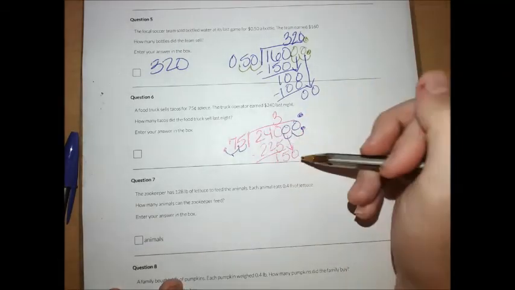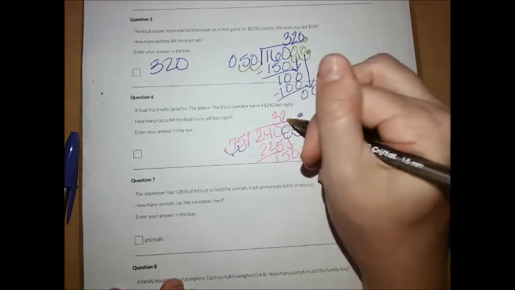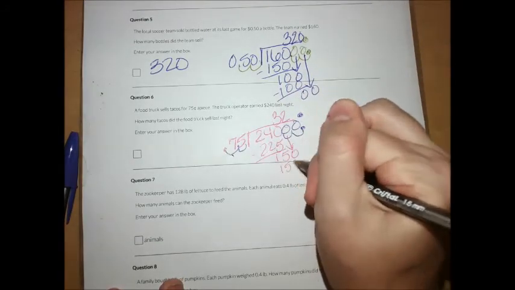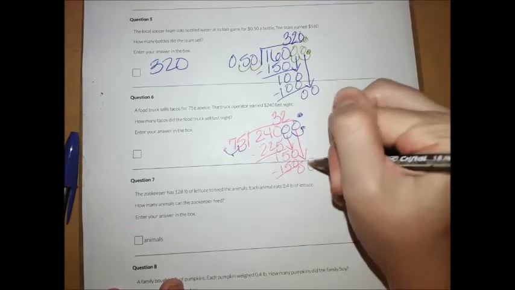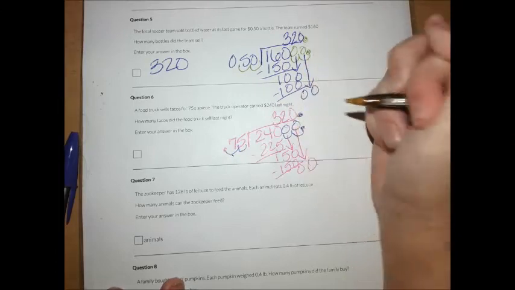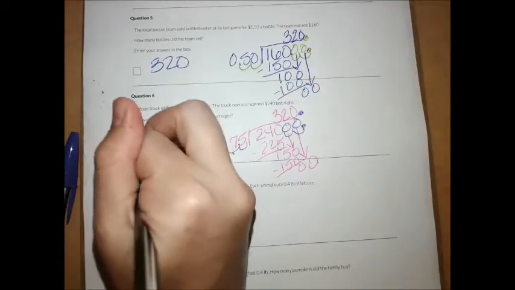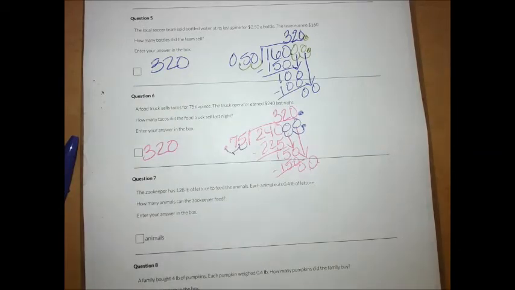Bring down the 0. 75 goes into 150 2 times. 2 times 75 is 150, but I've still got one more 0 to bring down. 75 goes into 0 times. So I've reached that decimal. So now I'm done, and my answer is 320 tacos.